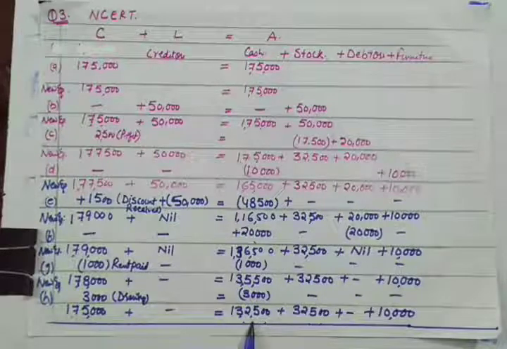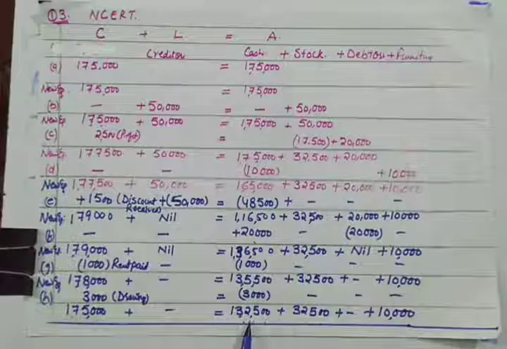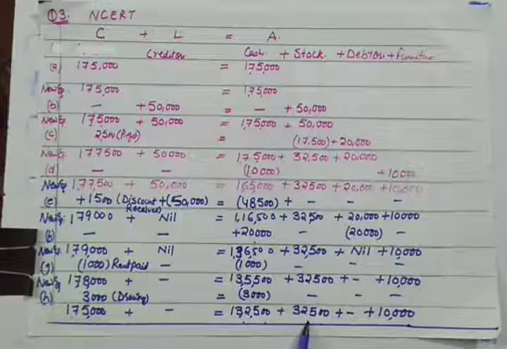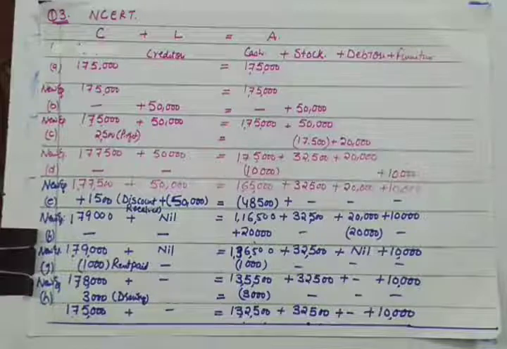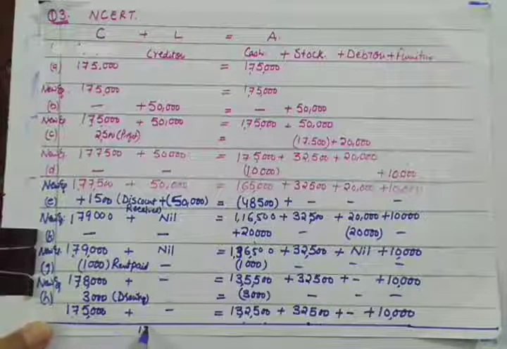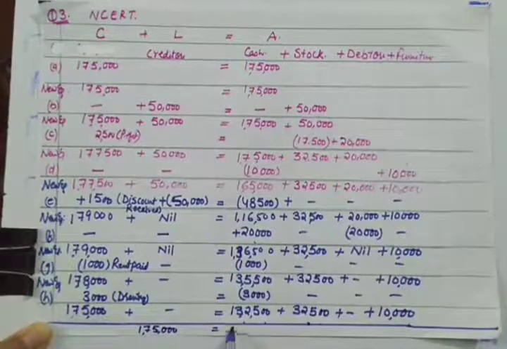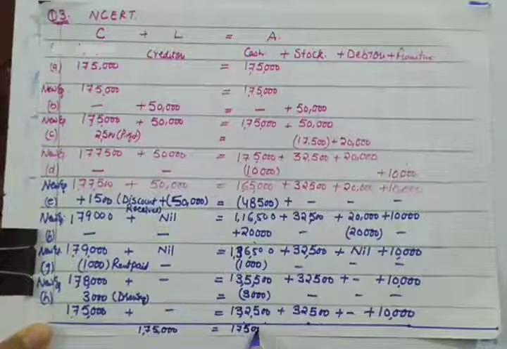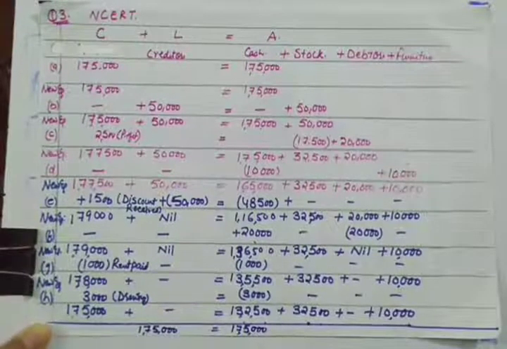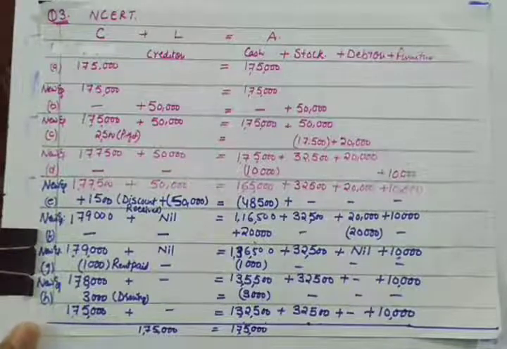This is 1,32,500, 32,500, so this is 1,65,000. 10,000 means 1,75,000. So on both the sides, 1,75,000. So both sides are equal. C plus L is equal to A.